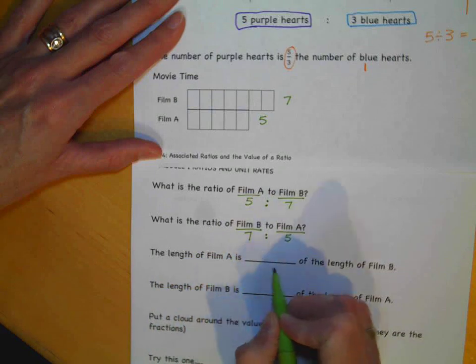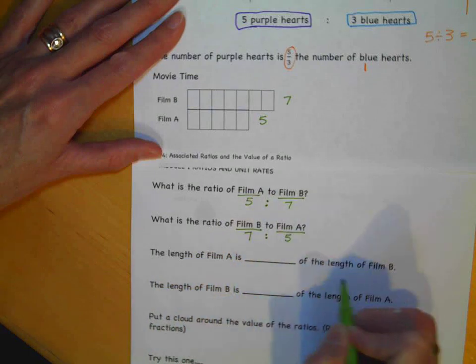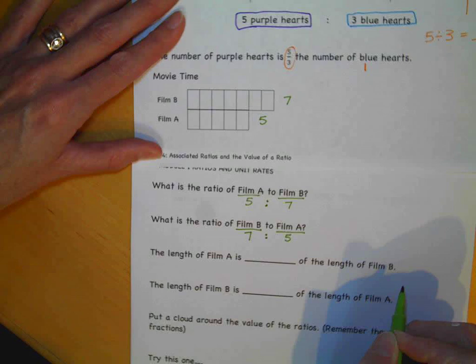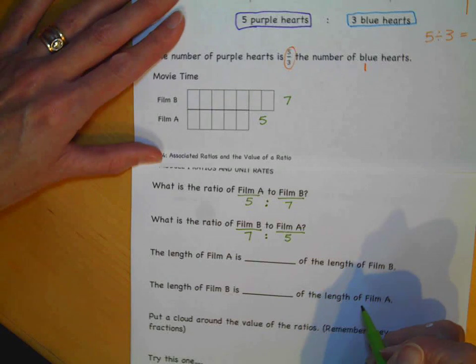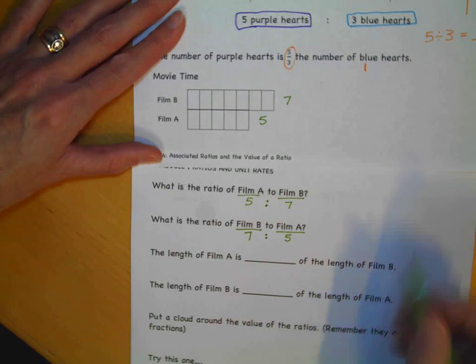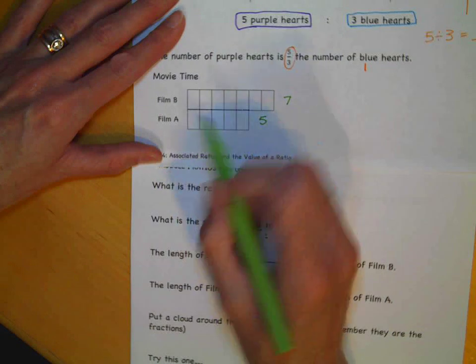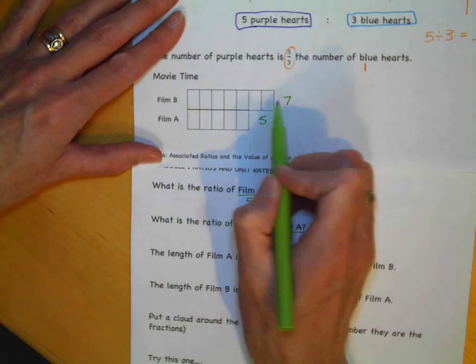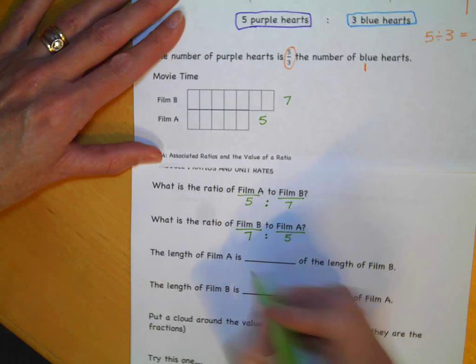The length of film A is blank the length of film B. Well, if you're looking at it, it says it's 5 out of the total of 7.